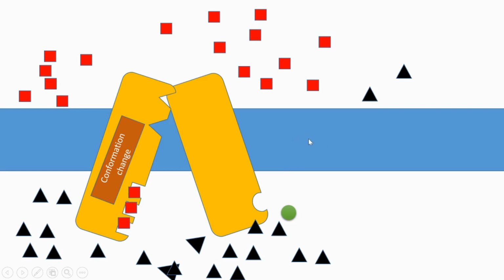Along with that, I want to add one important point, because while explaining the process itself, I pointed out that this enzyme is releasing three sodium ions to outside. At the same time, it takes only two potassium from outside to inside.